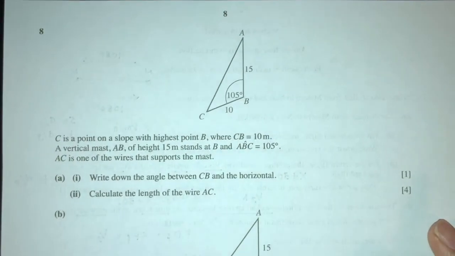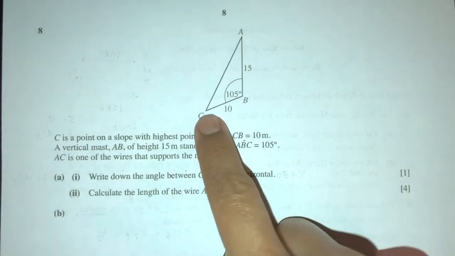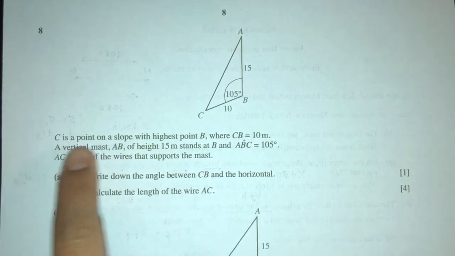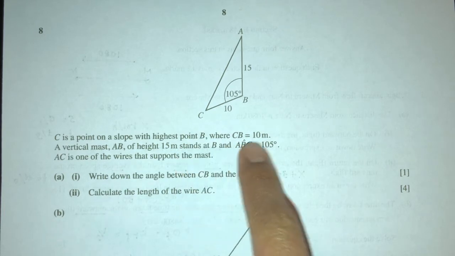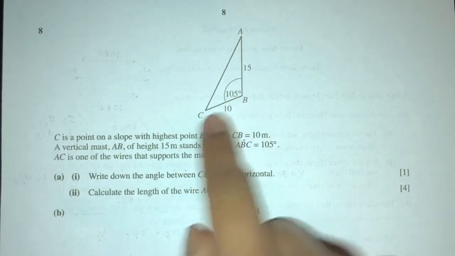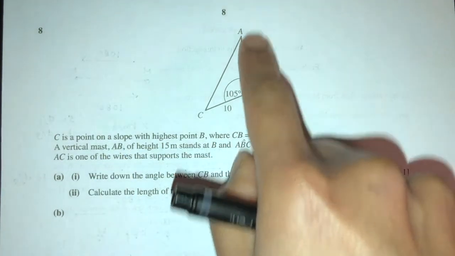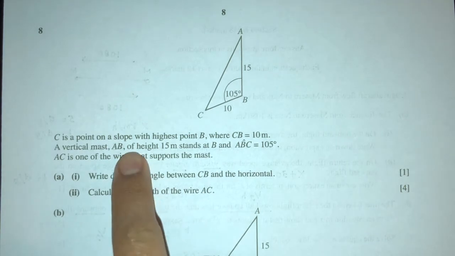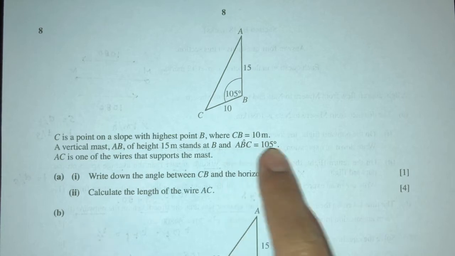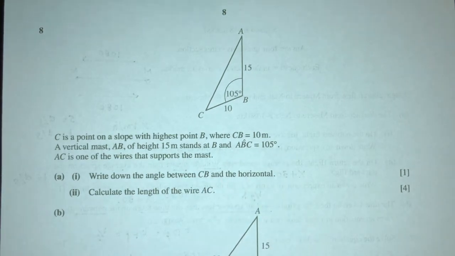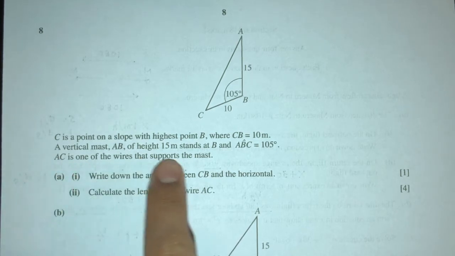Let's move on to question number 8. So C is a point on the slope, okay, with the highest point B, where CB is 10. Okay, CB is 10. Now a vertical mast AB, that's the vertical mast, okay, of height 15 stands on B, and angle ABC is 105. Okay, now what is the question? It says AC is one of the wires that support the mast.